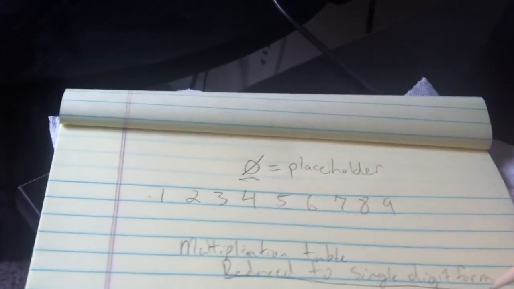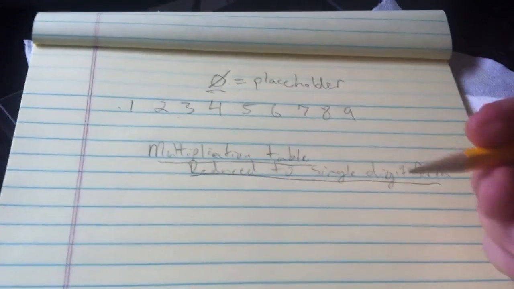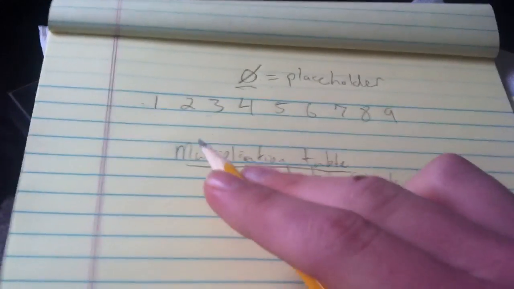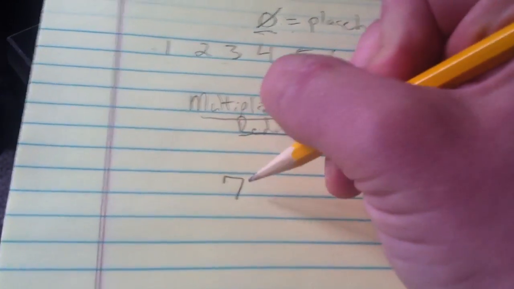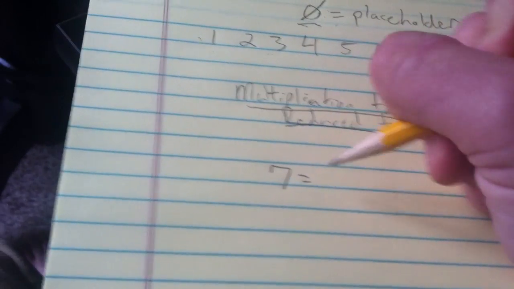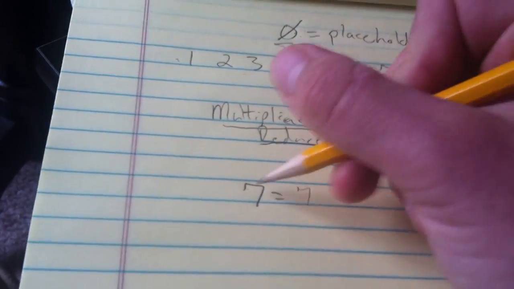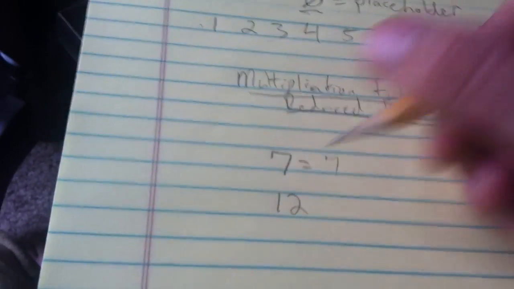Mystery schools have been doing this years ago. It's to reduce a number to single digit form. Let's say 7 reduced to single digit form. It's already a single digit. It's already a 7, so you don't have to worry about that. Let's say the number 12.